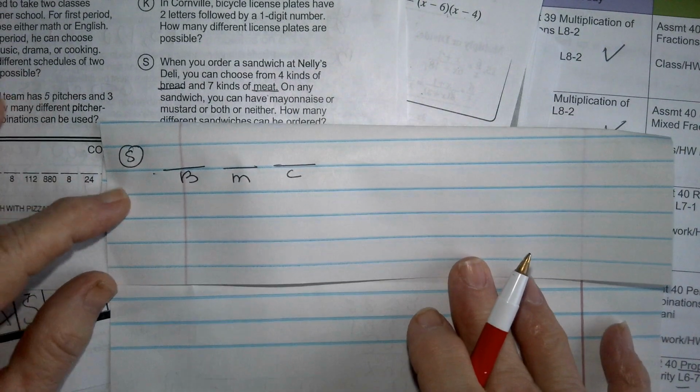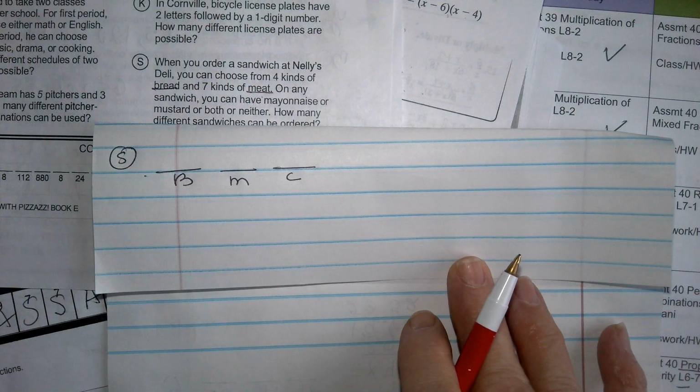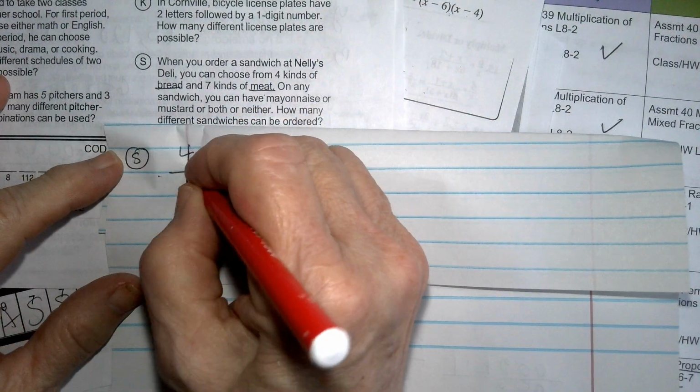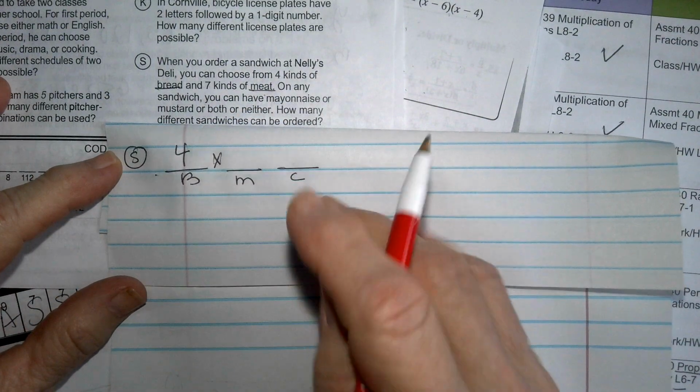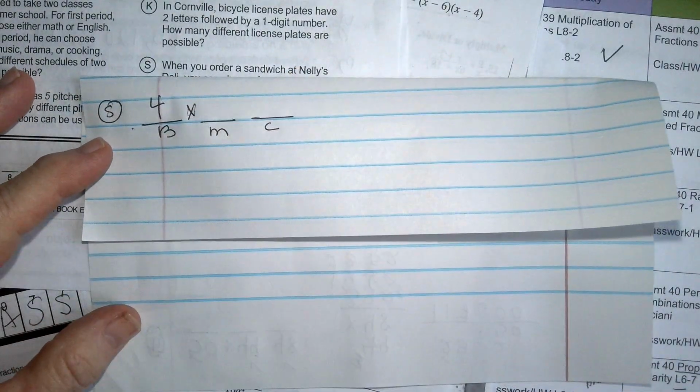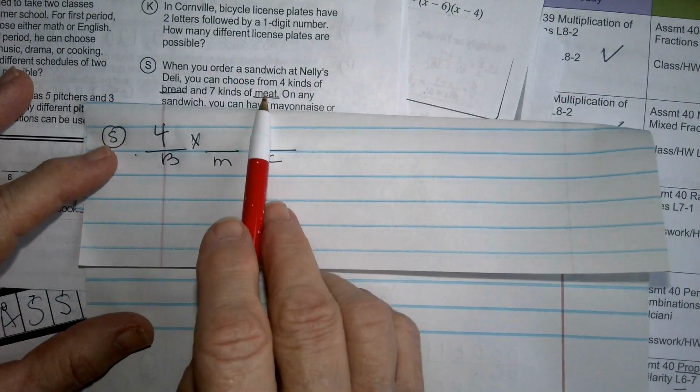Okay. So how many different types of breads are there? 4. 4 times. So when you are looking for all the possible outcomes, you're just going to multiply all your choices together. So then how many kinds of meat?